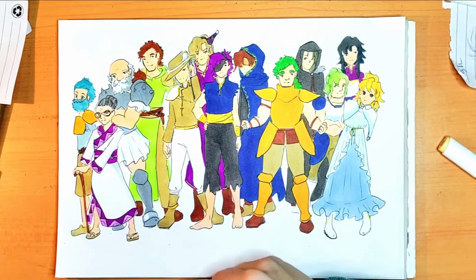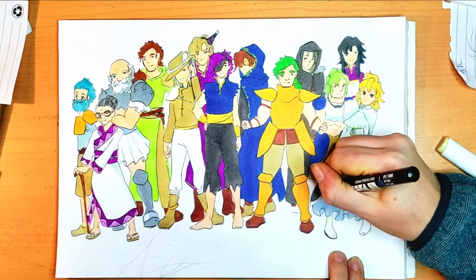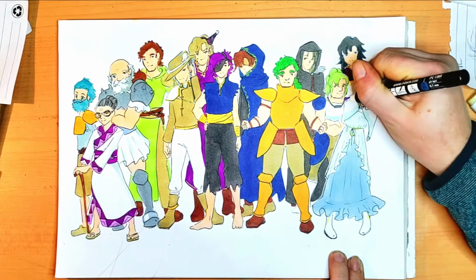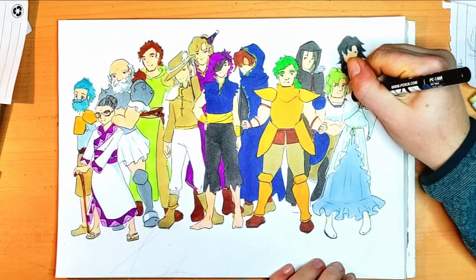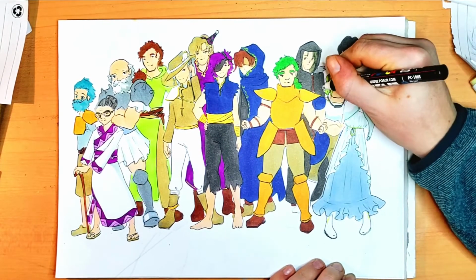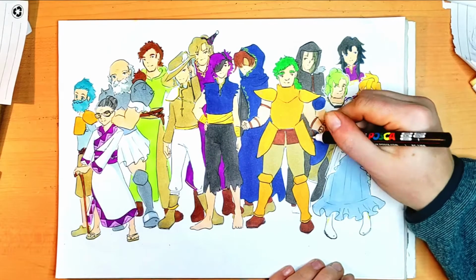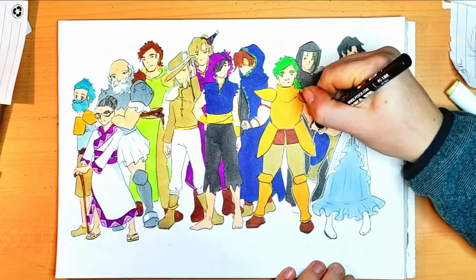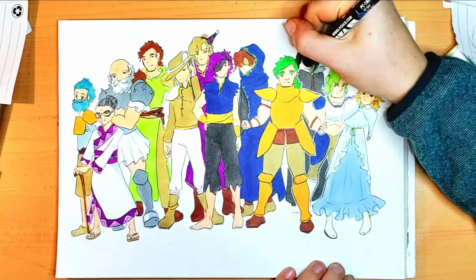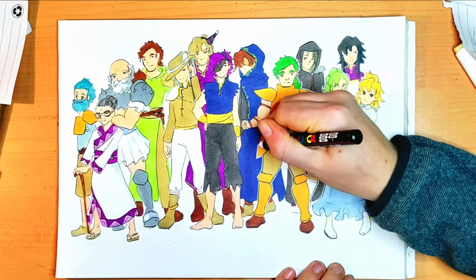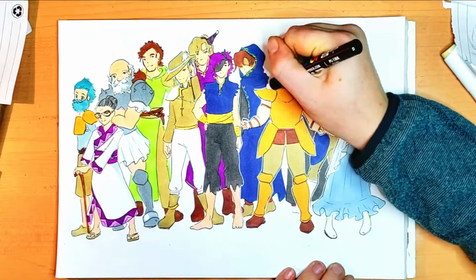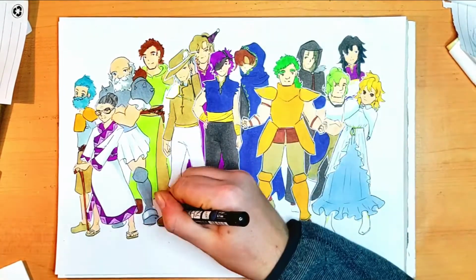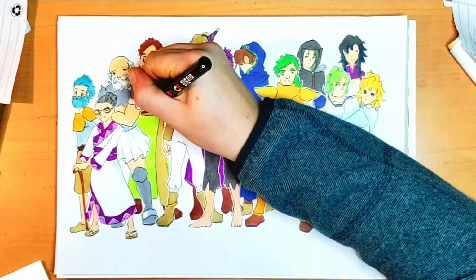And now I will do an overline in white Posca to make sure every character pops up. I want them to pop, but you can see here what I said before. I'm using a very small palette. You can see I'm using yellow, dark blue, light blue, purple, green. And as I said before, brown and gray, black doesn't count.